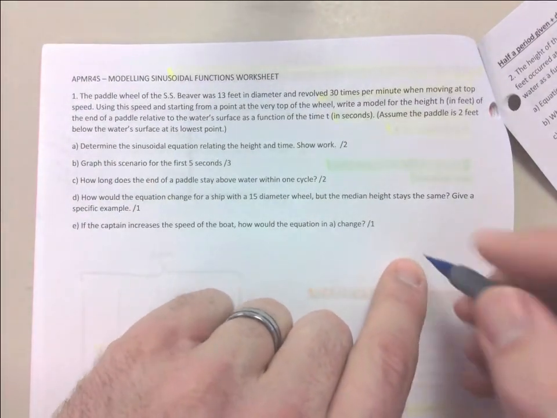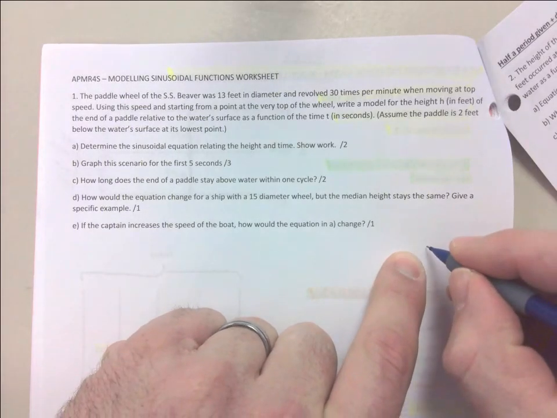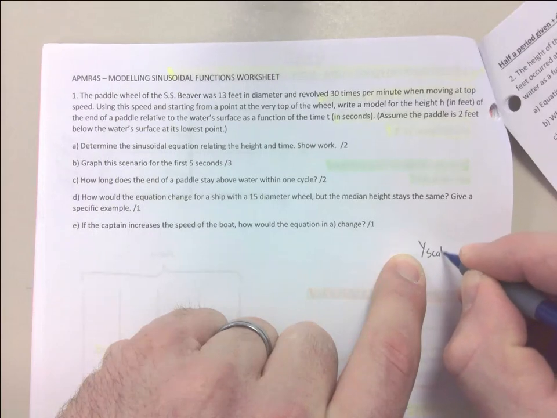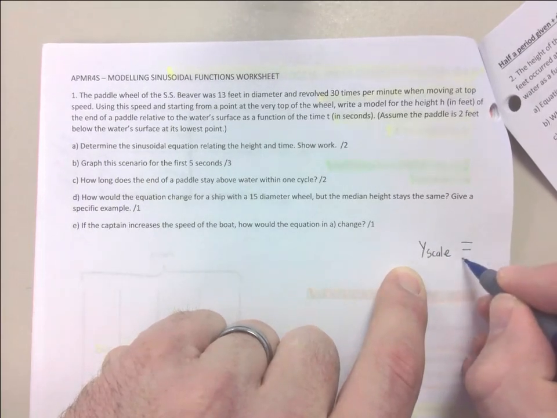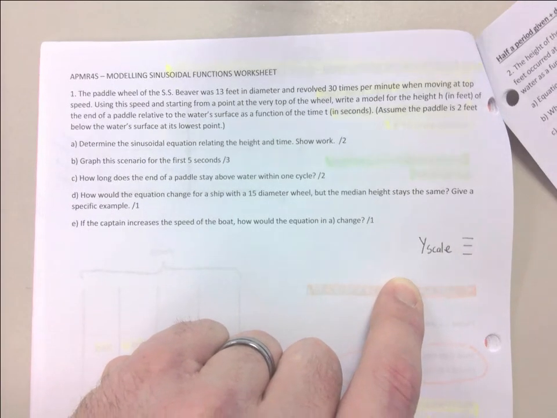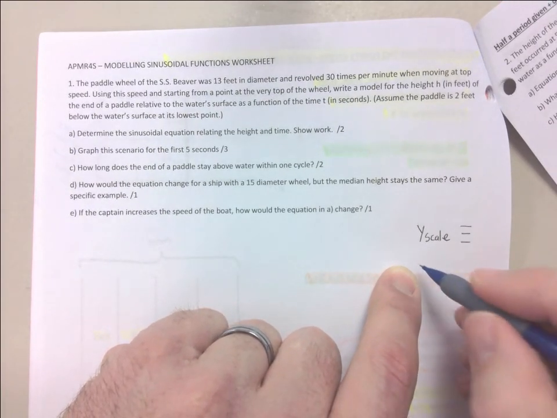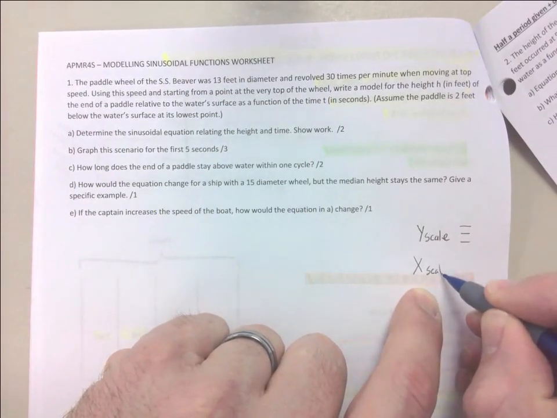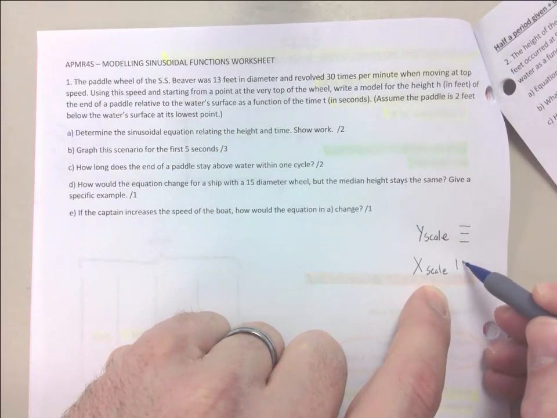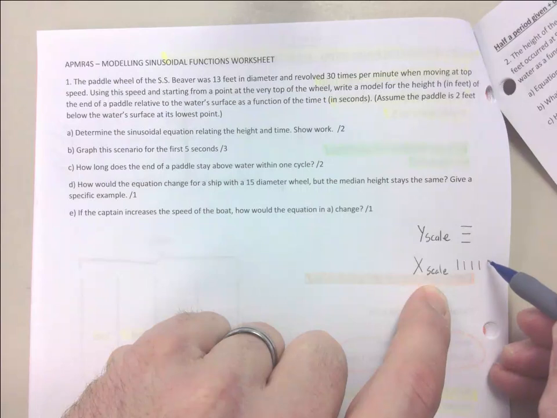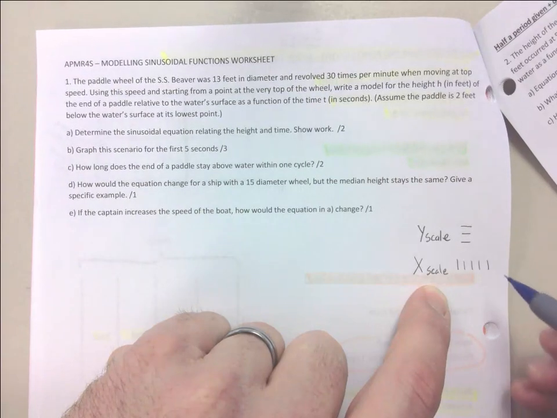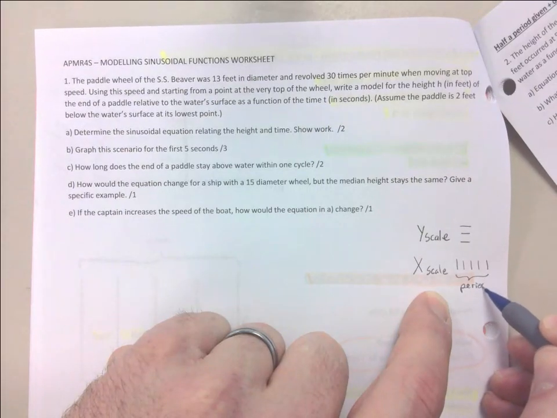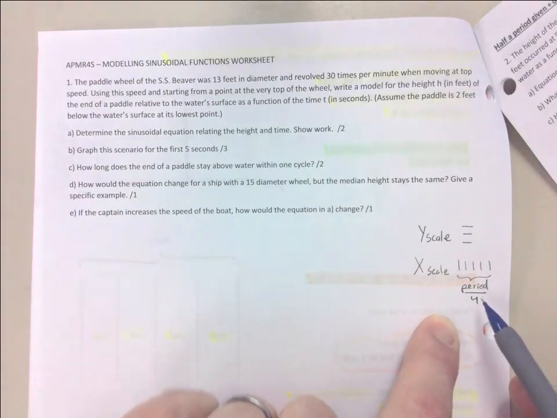Can I just see on the side here, this is a little cheat. What I focus on is figuring out my Y scale, like what's the min, mid, max. Then I focus on X scale. Can you go period divided by 4?